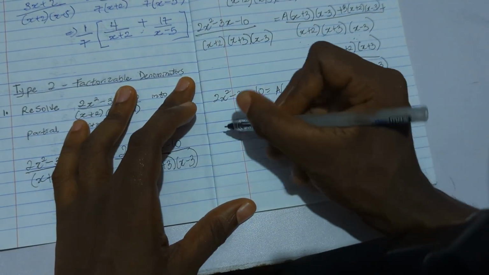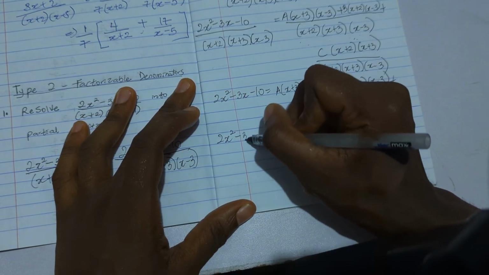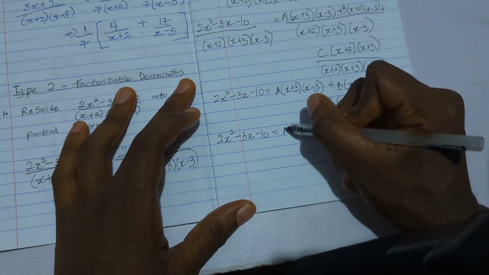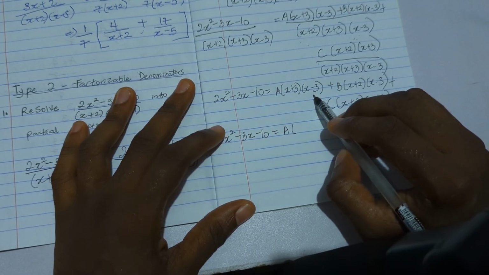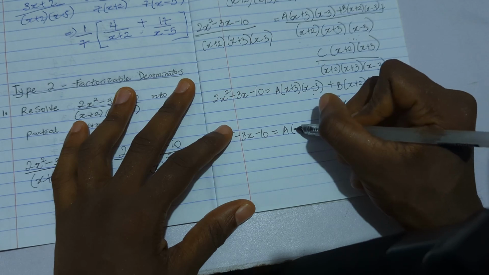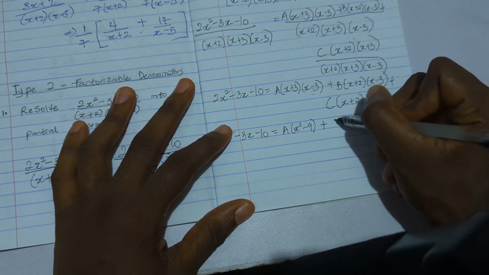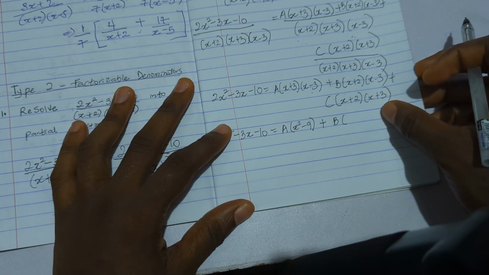So when we expand this, we can have an expression that we will work with. So what do we have on the left hand side? We have 2x² - 3x - 10 equals, so for A, I don't need to think too much. (x + 3)(x - 3) is just the difference of two squares, so it should give me x² - 9 again, so plus B. Now I will need to expand (x + 2)(x - 3).